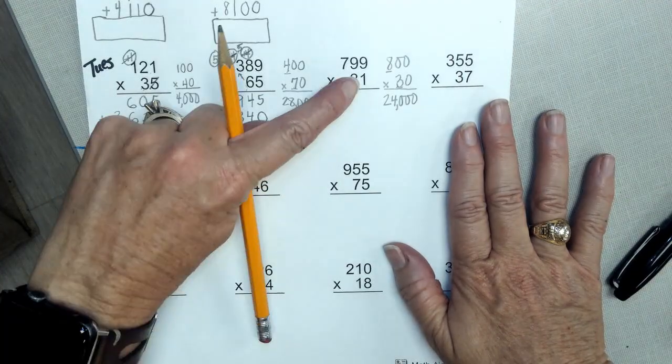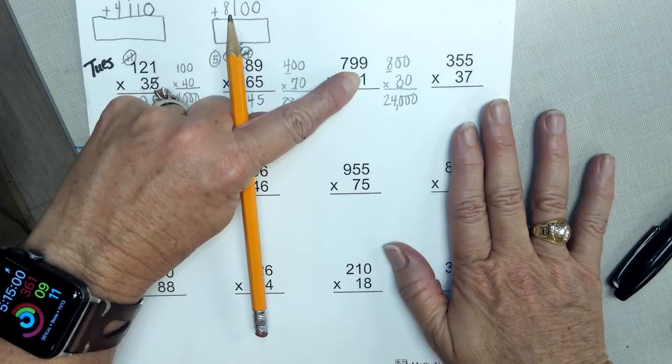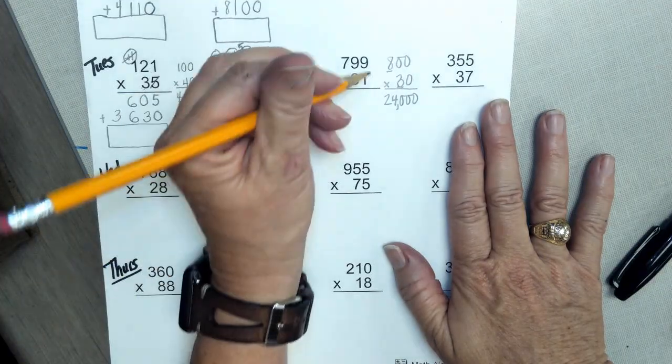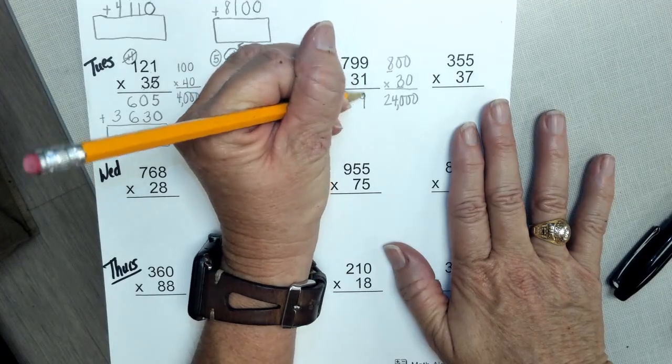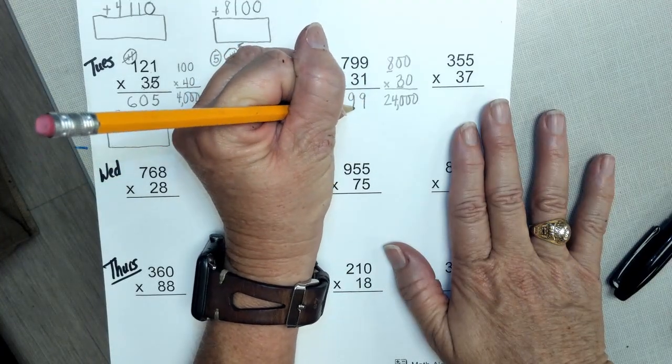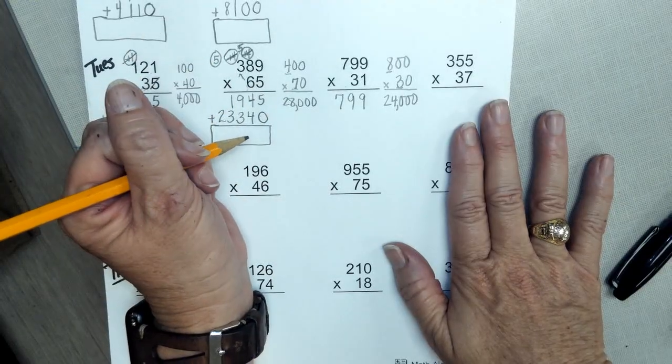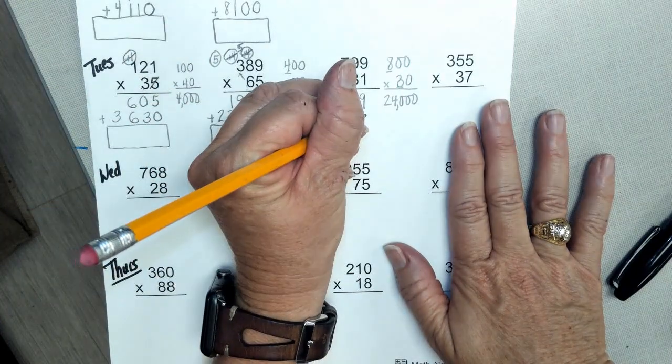Now I'm ready to multiply everything by 1. Well, anything times 1 is going to be itself. So 1 times 9 is 9, 1 times 9 is 9, and 1 times 7 is 7. That was quick and easy. Put your 0 placeholder down.